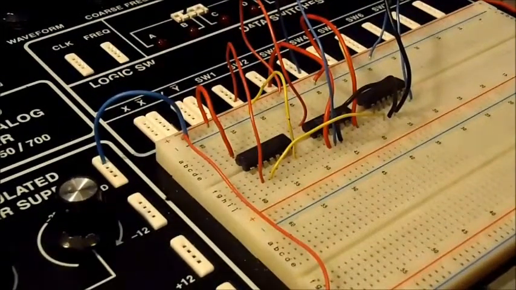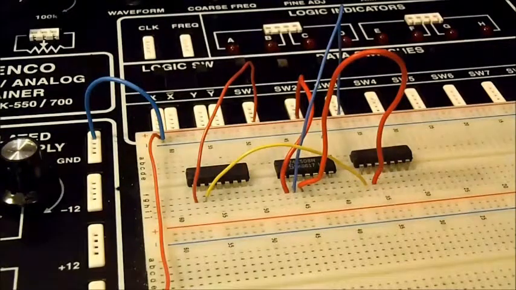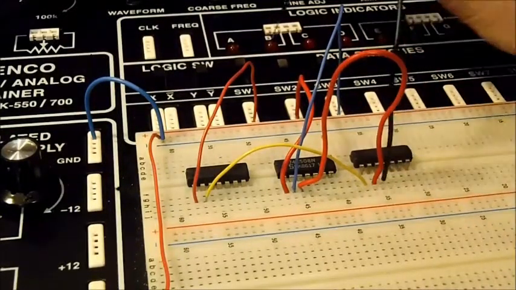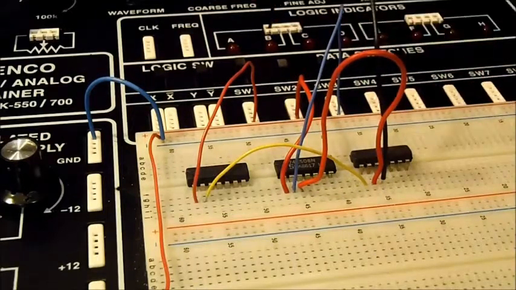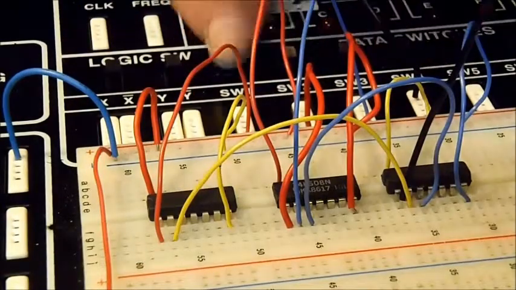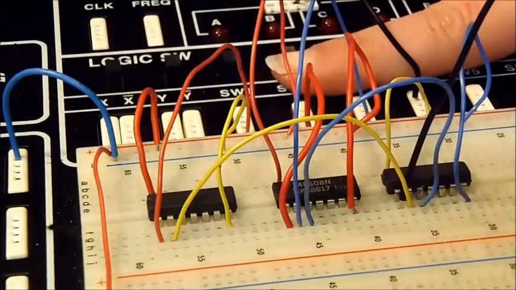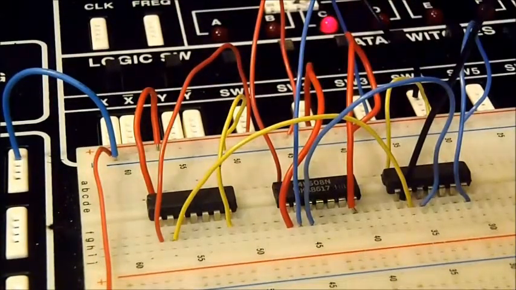Now that the whole circuit is connected, let's see if it works. To see if your circuit is correct, you'll connect the output of the OR gate to the light. According to our simulation, when switch A is off and switch 2 and 3 are on, the light should turn on, which it does.